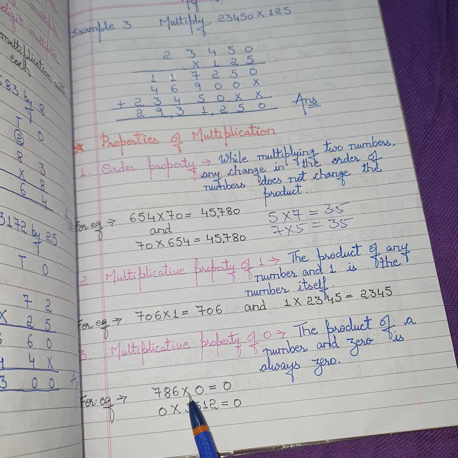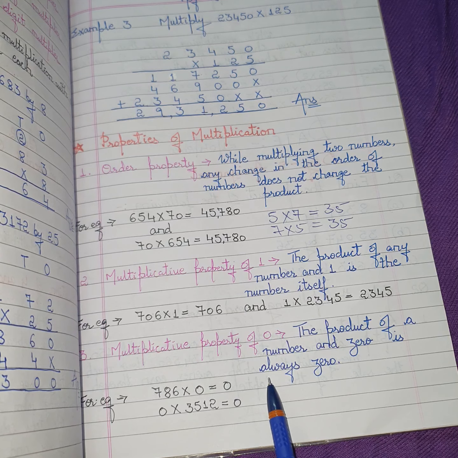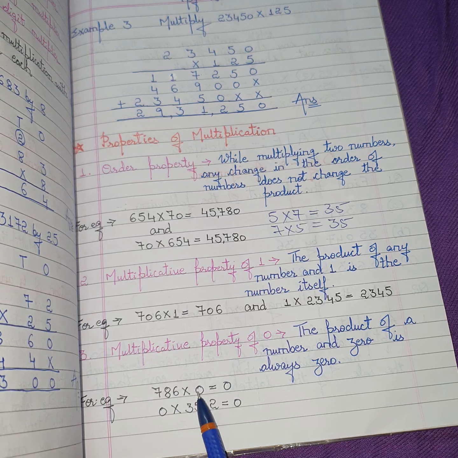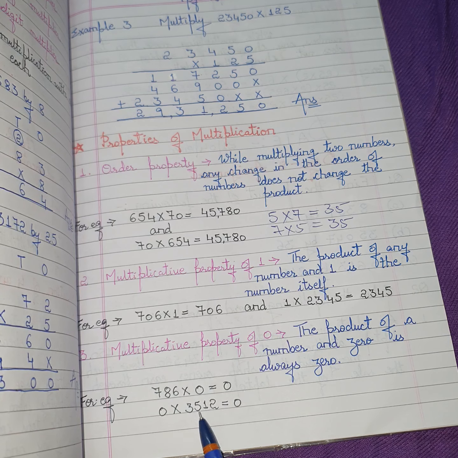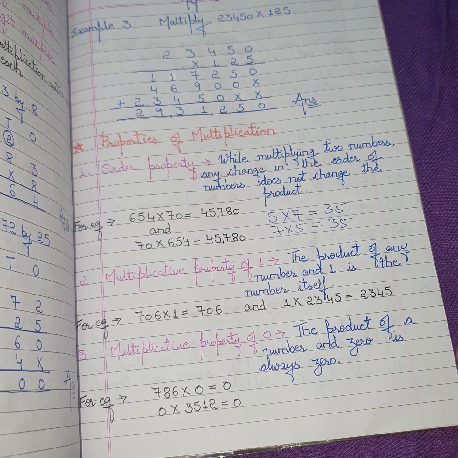Then the multiplicative property of 0. Whenever you multiply any number with 0, you will get 0 again. So 786 into 0 is 0 and 0 into 3512 will give you 0 only.